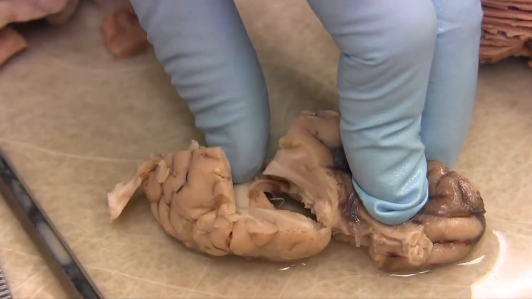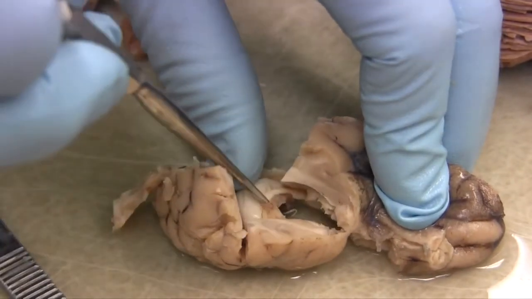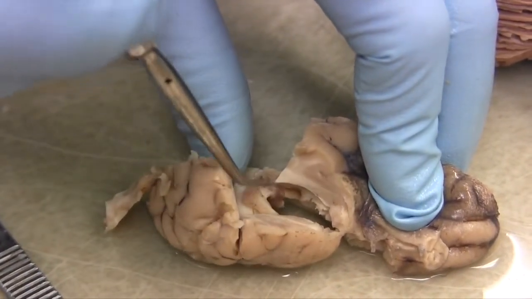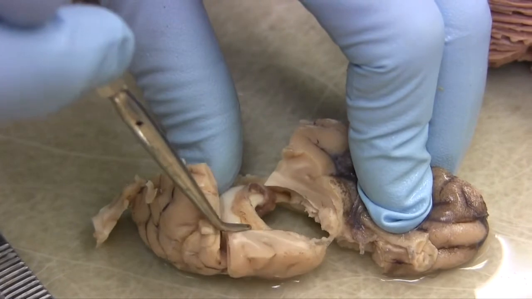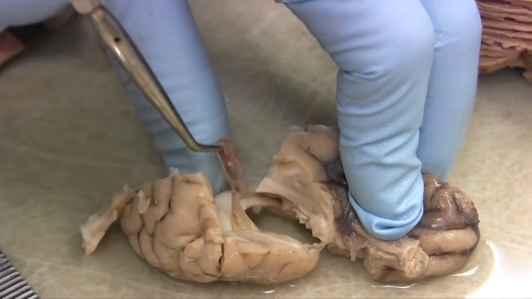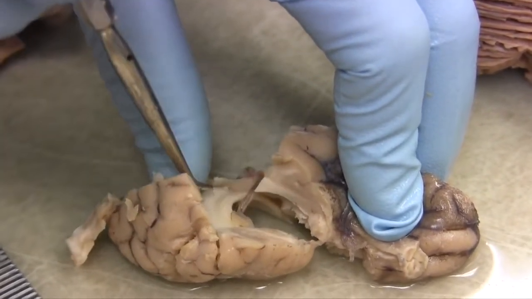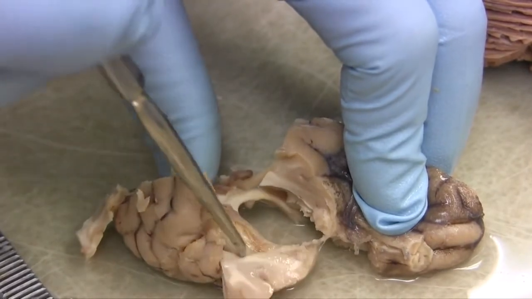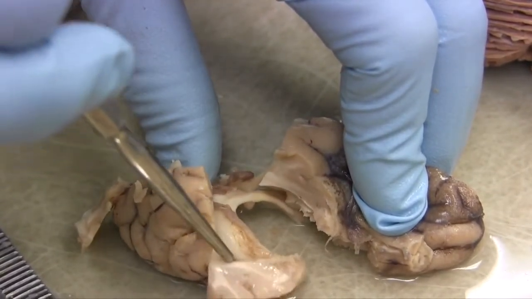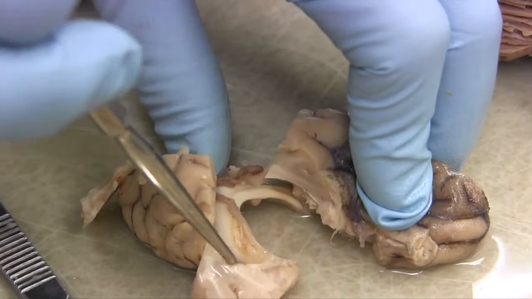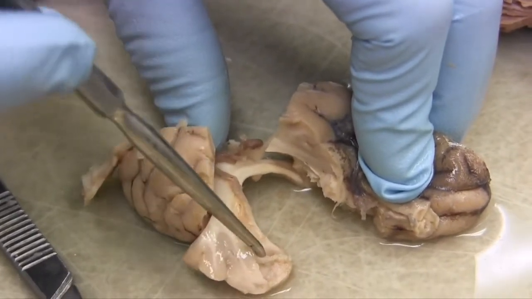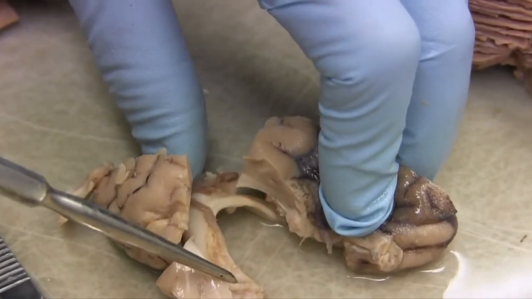And you see a little choroid plexus. This stuff, it's choroid plexus. It's a little less elaborate. It has less surface area. But there it is, and there's the hippocampus. Where would the amygdala be then? The amygdala is going to be right up here in front.